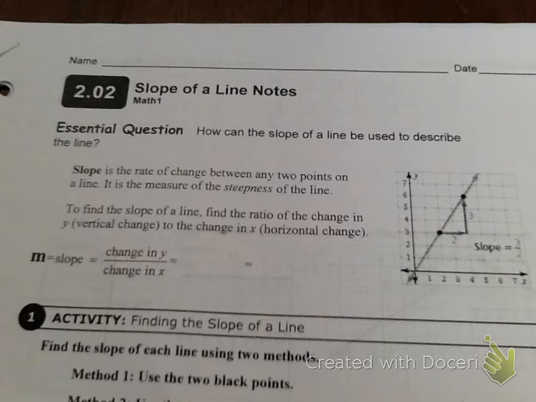So, to find the slope, which we talked about last year, we know that slope is always represented by m, and it's the change in the y value over the change in the x. We also call that rise over run, because the change in the y is how many up or down it goes, and the change in the x is how many left or right it goes over.